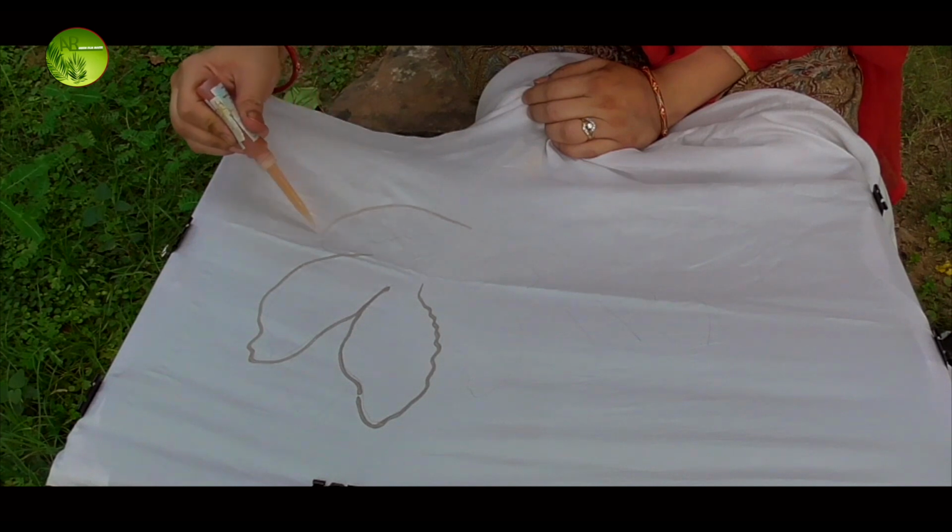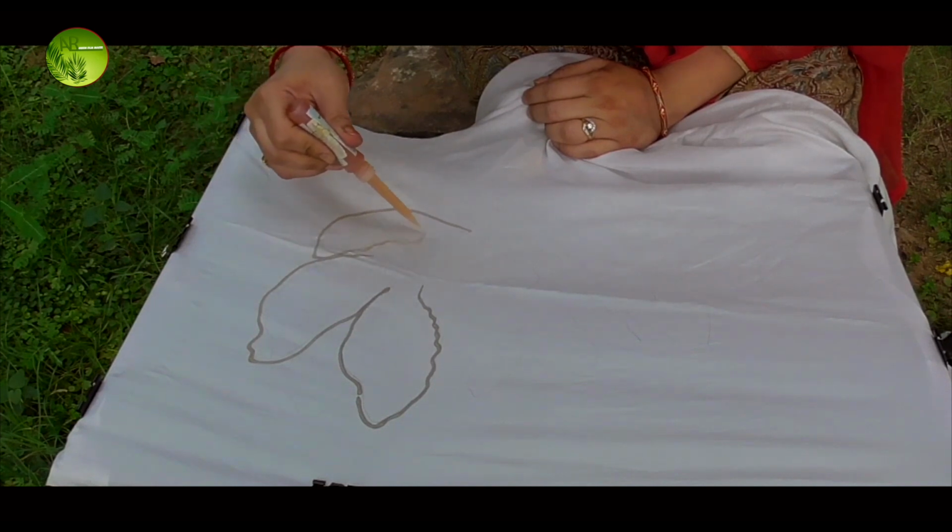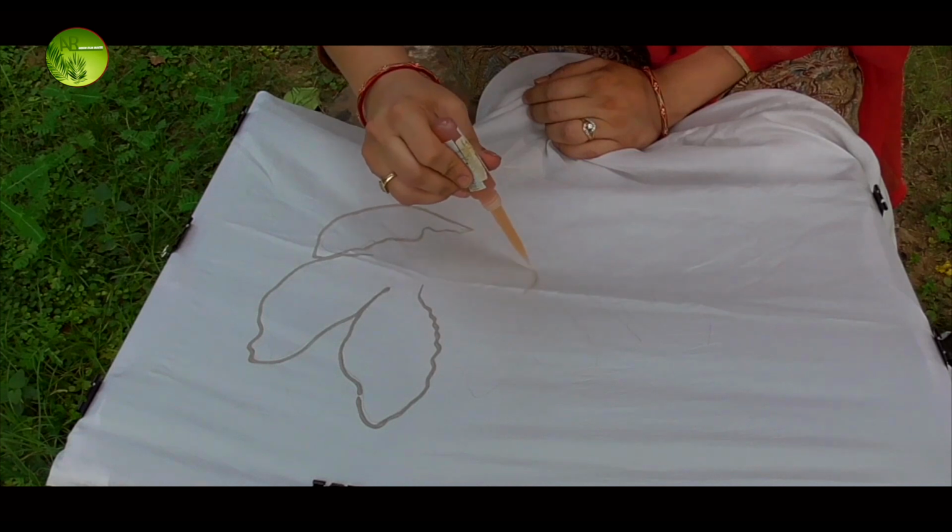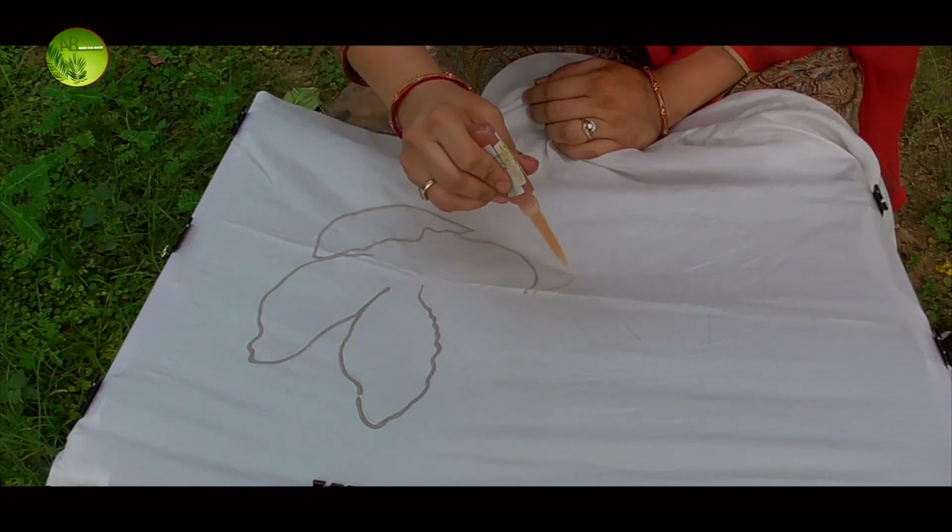We have briefly outlined our subject, which is the flower, and we are going to do the outline with this water-based gutta.